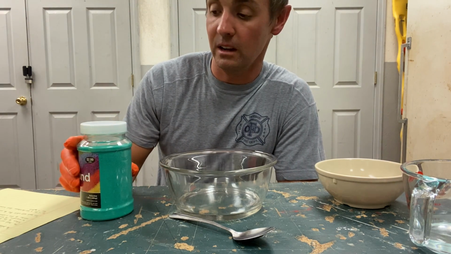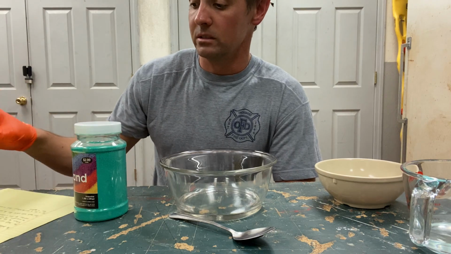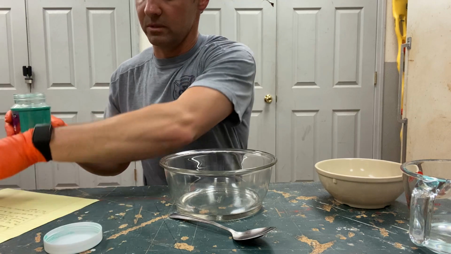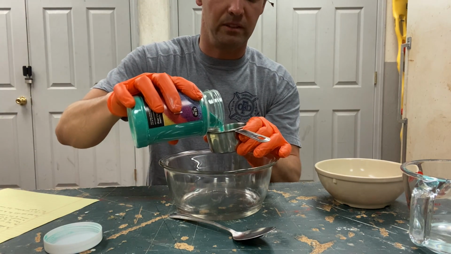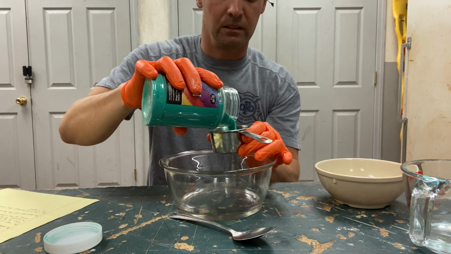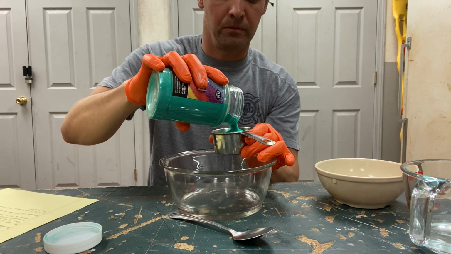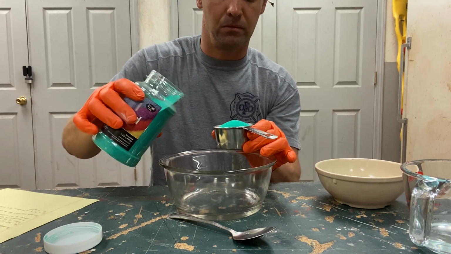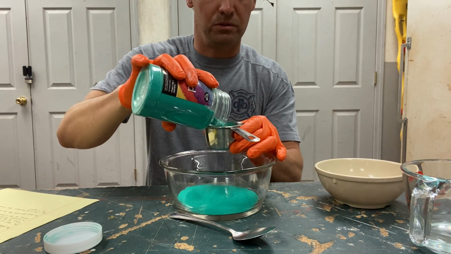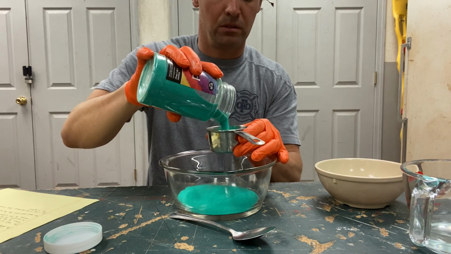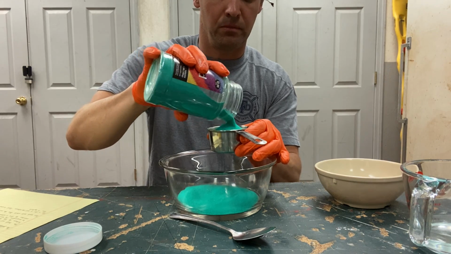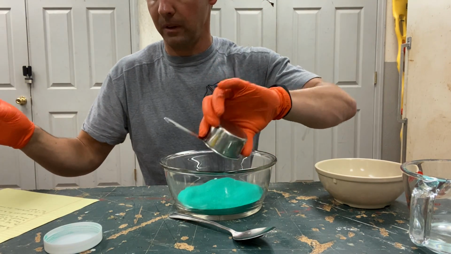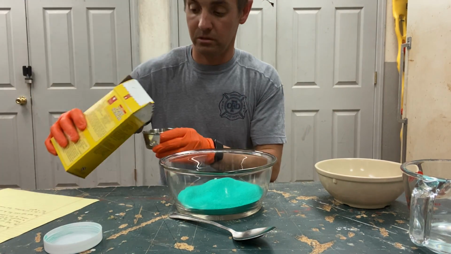So we'll make the kinetic sand. First we'll start with 1 cup of clay sand. I have some decorative sand, similar, just a bit more fine. This is a 1/2 cup measure, so we'll do 2. And then a 1/4 cup of cornstarch.